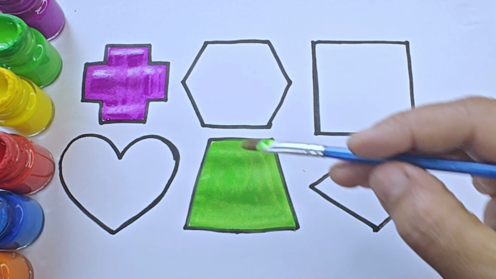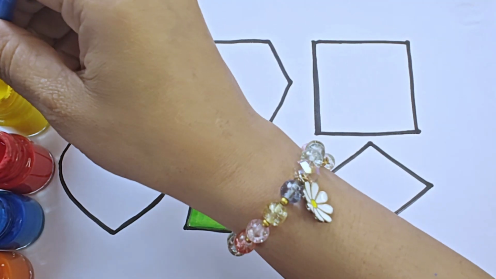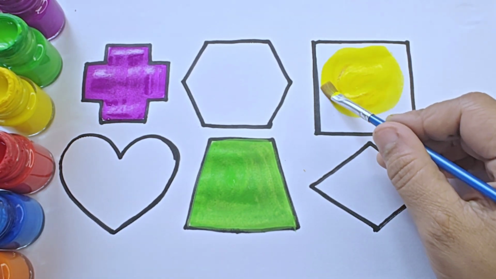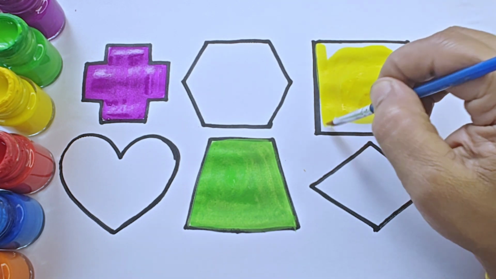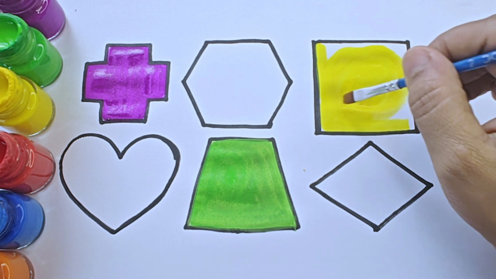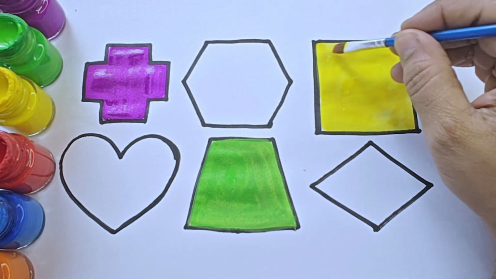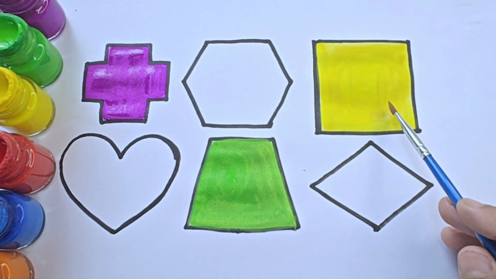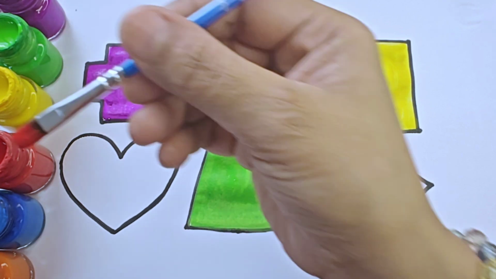It is trapezoid. It has 4 sides. 1, 2, 3, 4. 4 sides. Yellow color. It is square and it has 4 sides. 1, 2, 3, 4 and all sides are equal. It is red color.